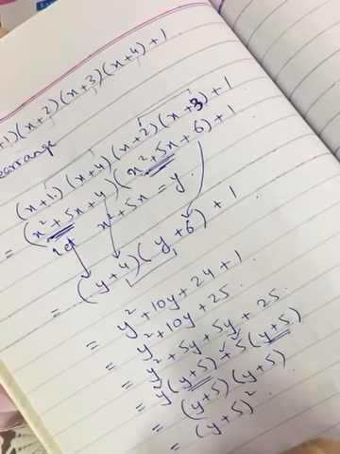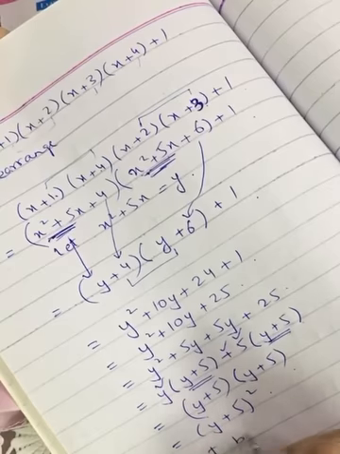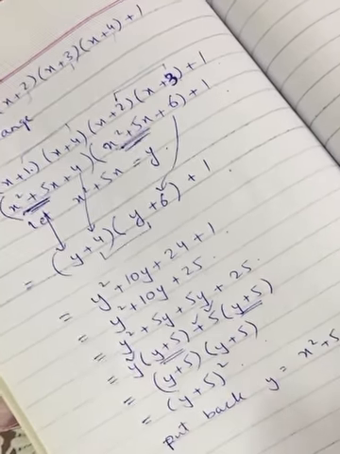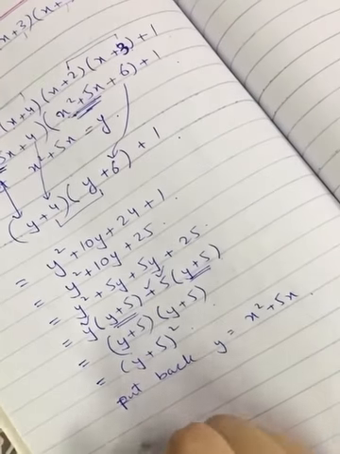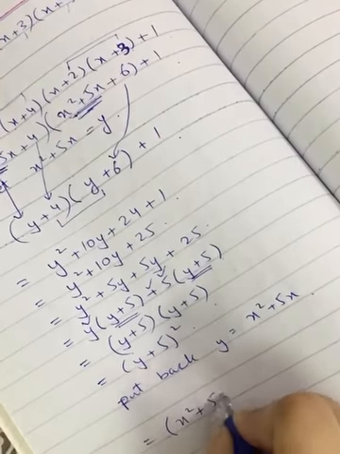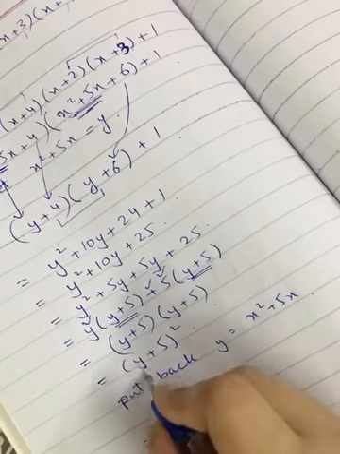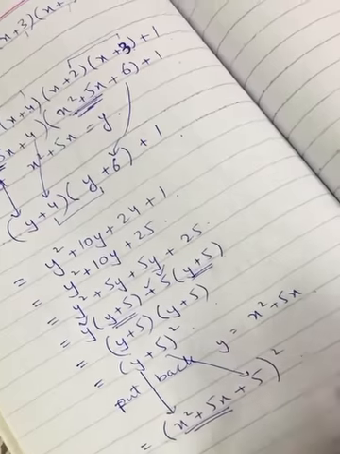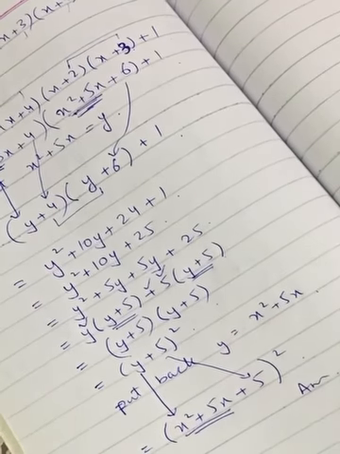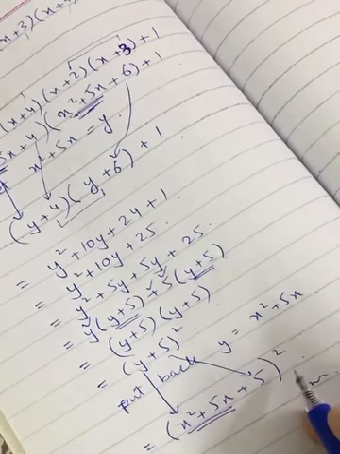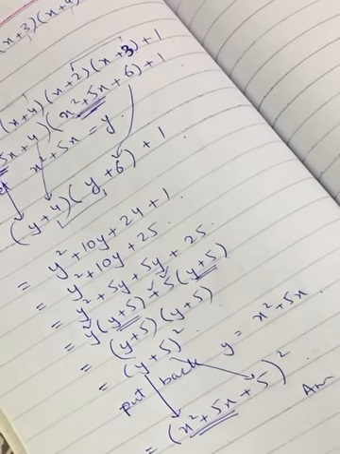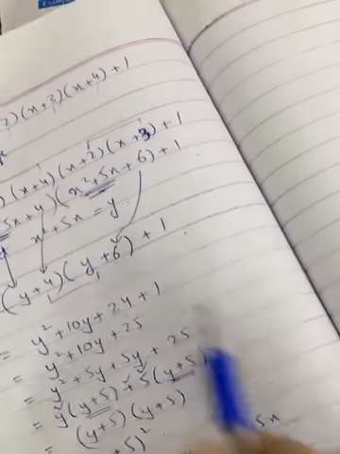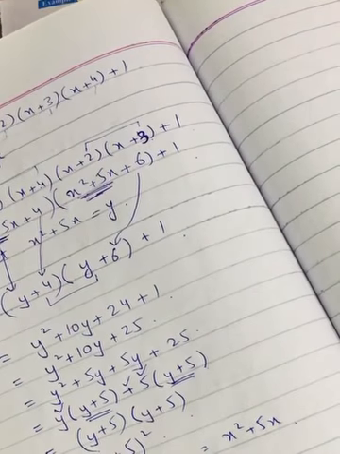So let's put back the value of y, which is x square plus 5x. So I am given x square plus 5x plus 5, whole square. This y is replaced with its value, and 5 remains the same. So this is your answer. This is how we solve it. So it's now completely factorized, and no digit, no term is out of the bracket. Everything is inside the brackets, properly factorized.